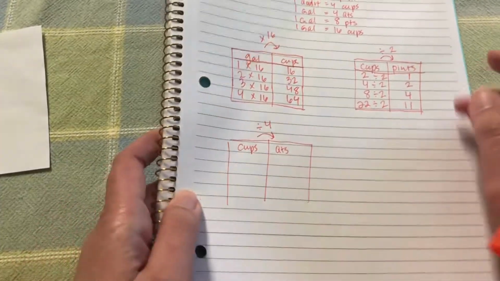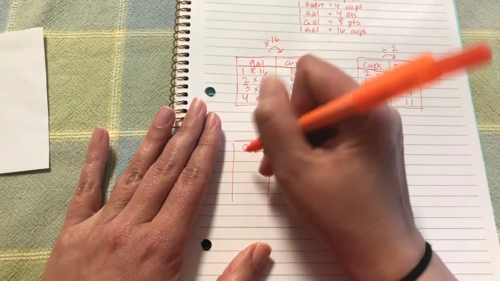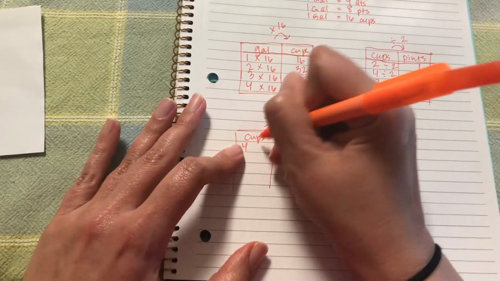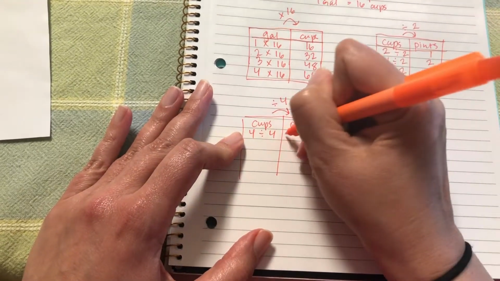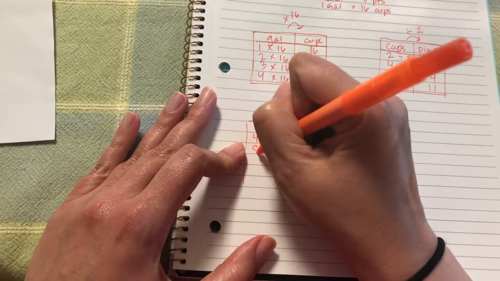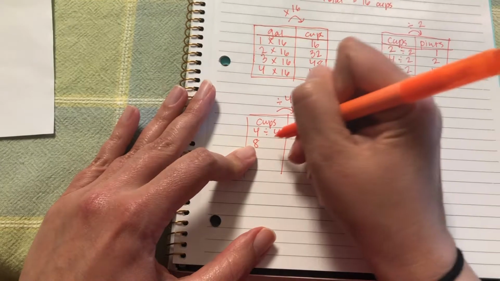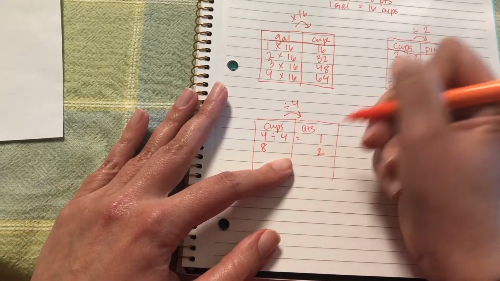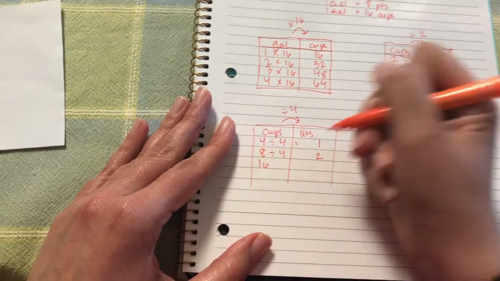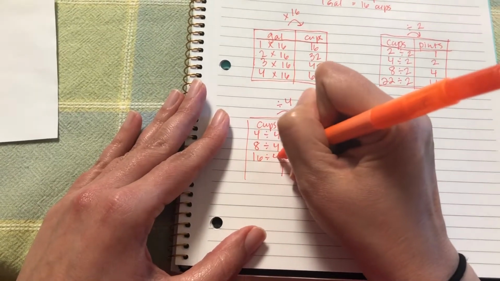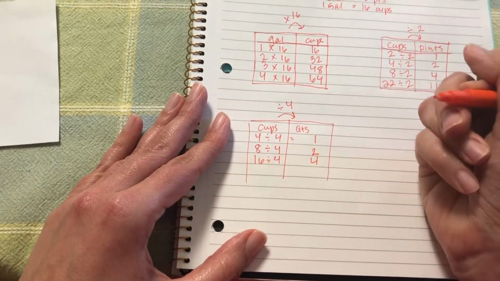Okay. So if I have 4 cups, I'm going to divide that by 4. That will get me 1 quart. 8 divided by 4 is going to give me 2. 16 divided by 4, that's going to give me 4 quarts.